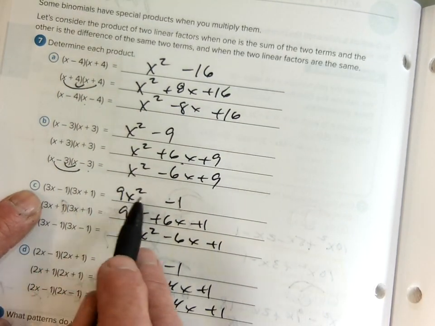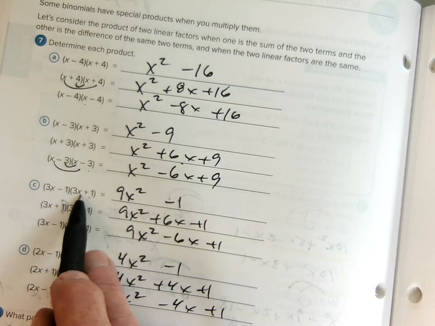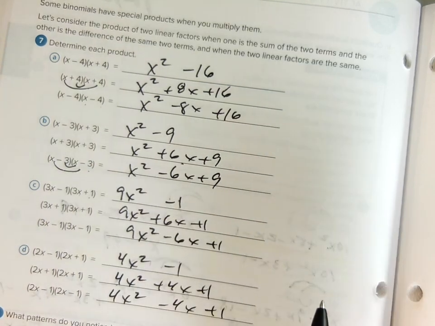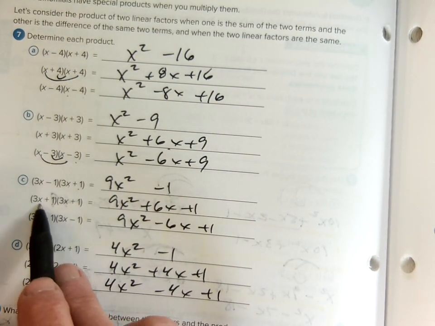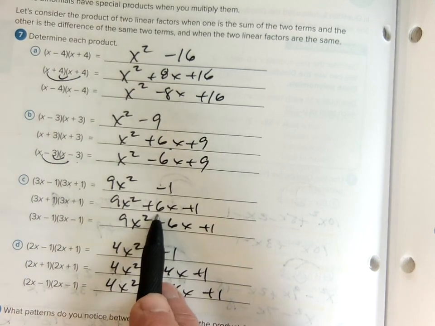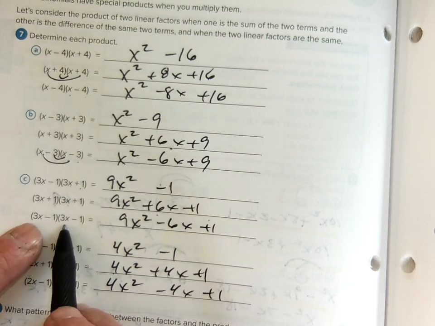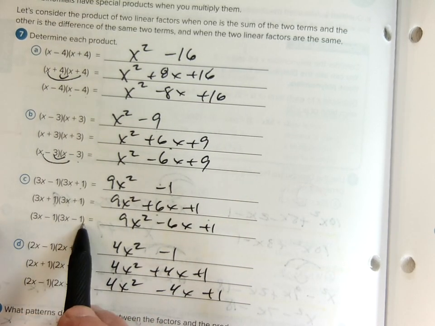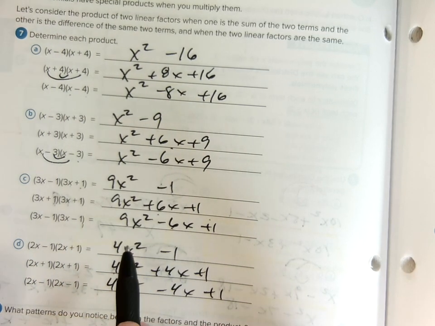9x squared, right? 9x squared, but we know positive 3x, negative 3x cancels each other, no middle term, and then minus 1. This one, 9x squared, but we get a positive 3x, another positive 3x makes a 6x plus 1. So it's just shortcuts. So 9x squared, yeah, but then you get a negative 3x and another negative 3x makes a negative 6x plus 1.